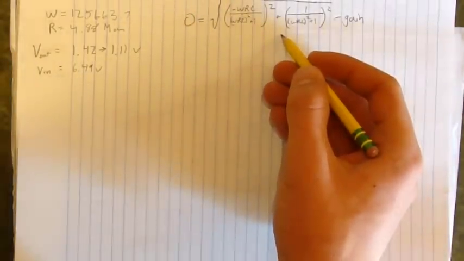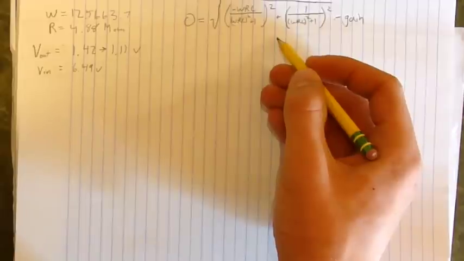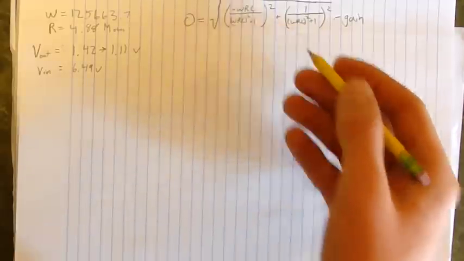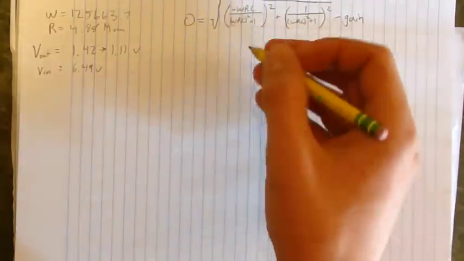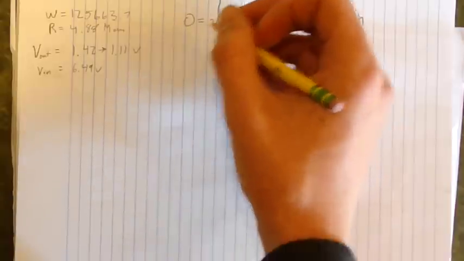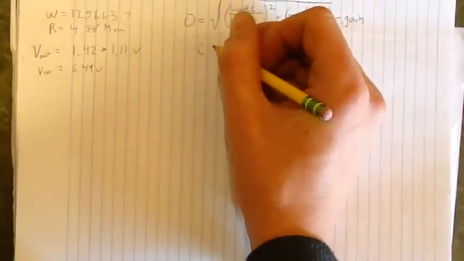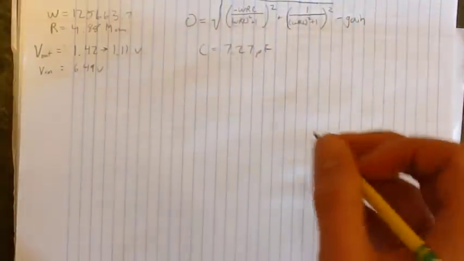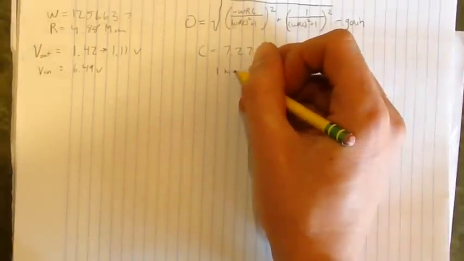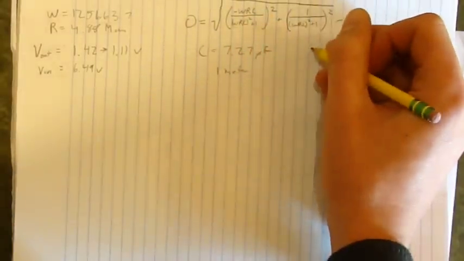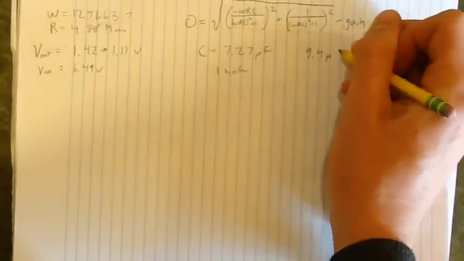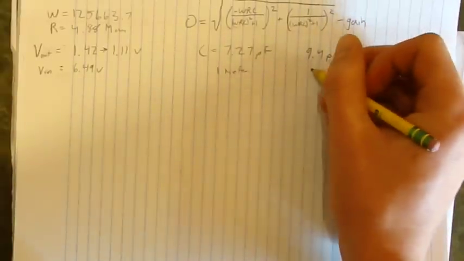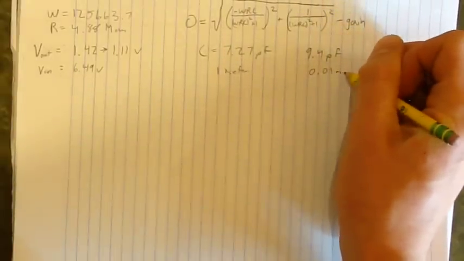Evaluating this expression for C would require a lot of grubby math, but I just did it on my graphing calculator and solved for the x-intercept, and I got a capacitance of 7.27 picofarads when my hand was a meter away, and 9.4 picofarads when my hand was 1 centimeter away.